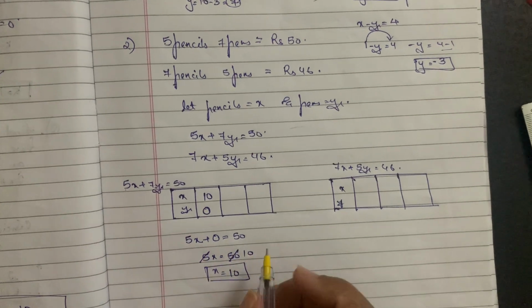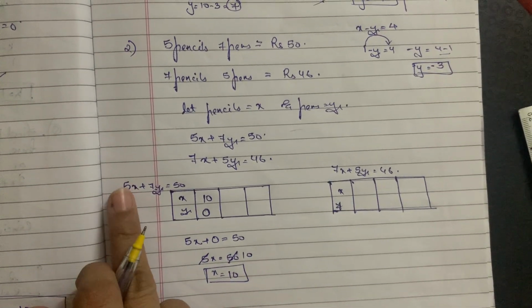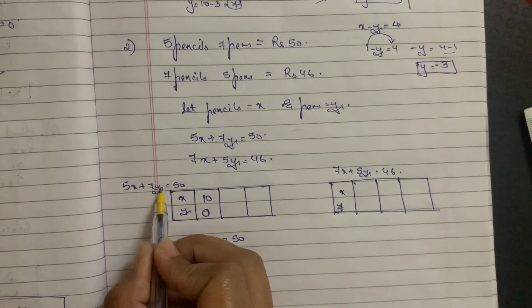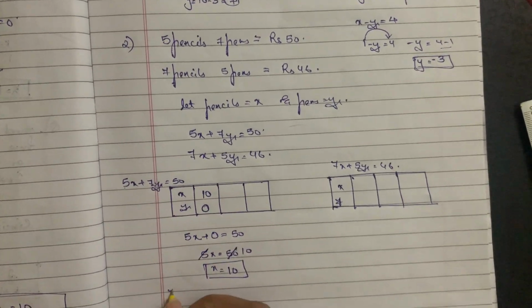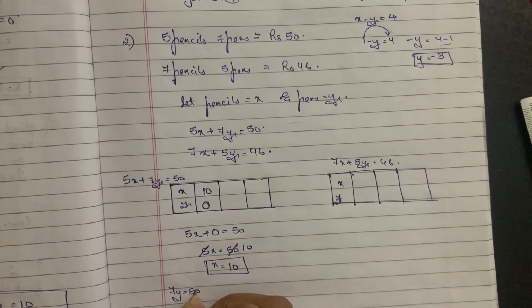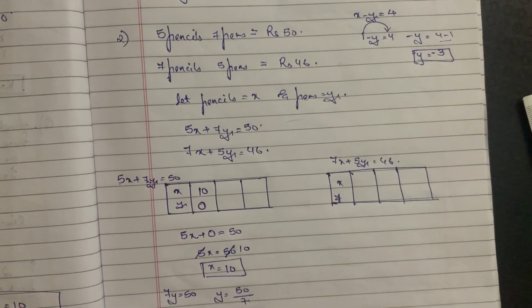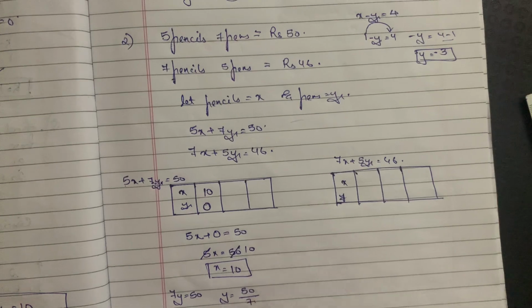But I cannot take x is equal to 0, because then 7y is equal to 50, and y is equal to 50 upon 7, which is difficult to simplify. It comes in decimals, so I will not take it.